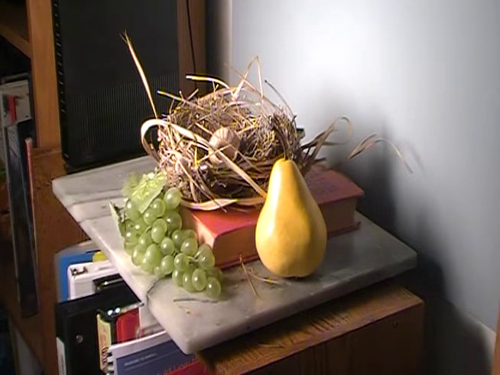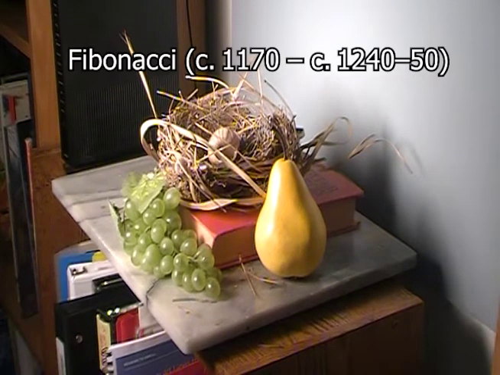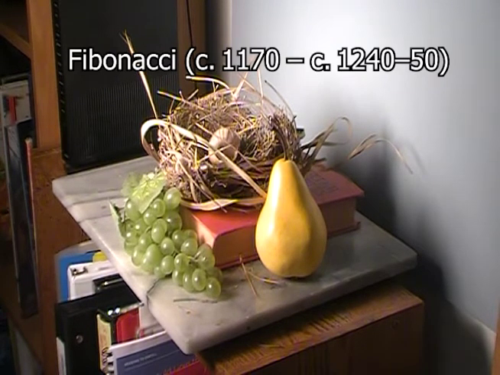Now Fibonacci, whose first name I think was Leonardo, though we always just address him as Fibonacci, was an Italian mathematician around the time of the Italian Renaissance who was inspired by some Indian mathematics.